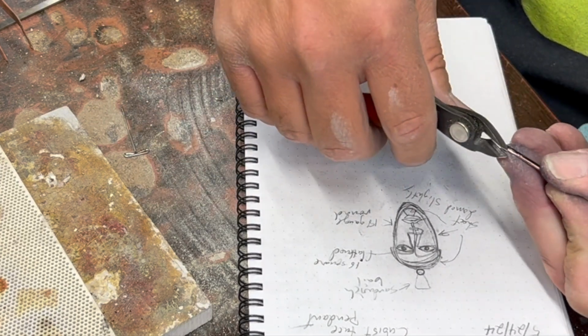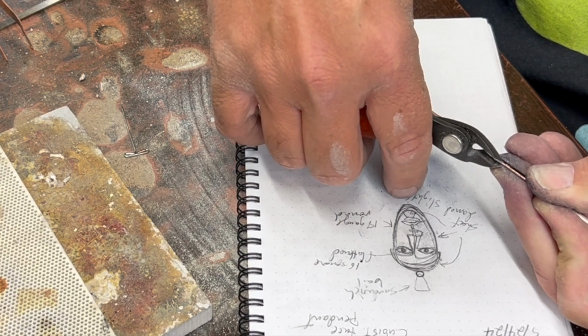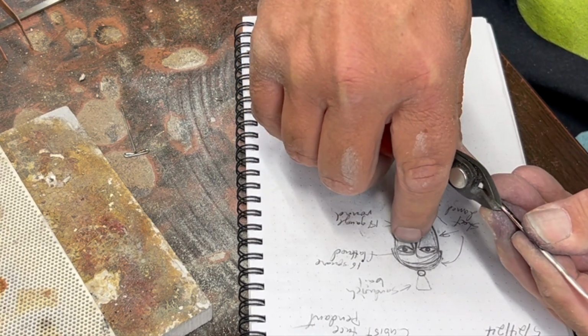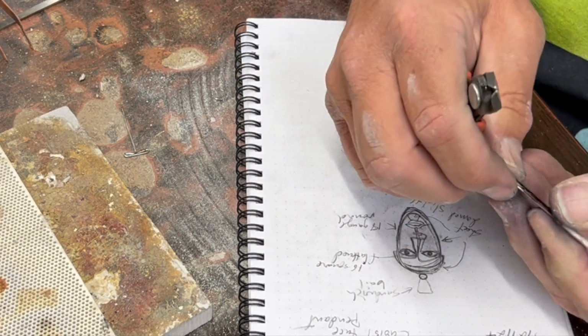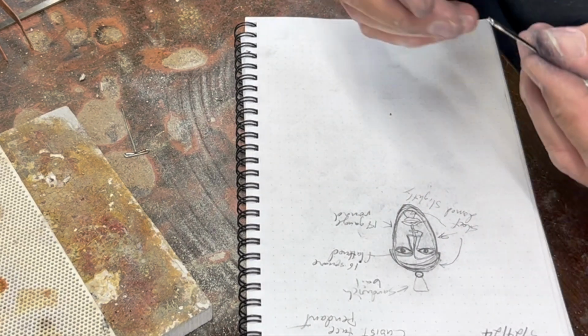And then I think I'm just going to use an abrasive white wheel, which is the coarsest type of silicone abrasive wheel. And I'm just going to carve that into some lip shape. So I'll be right back.